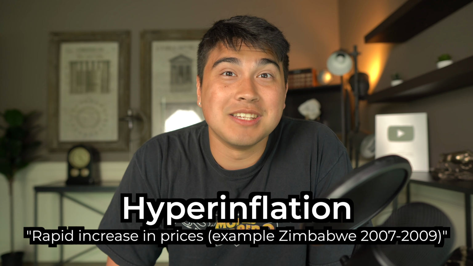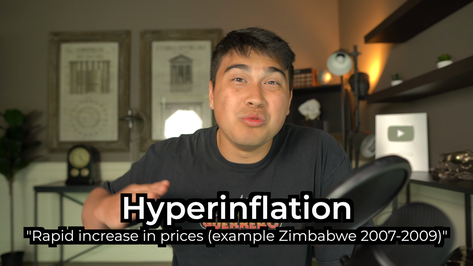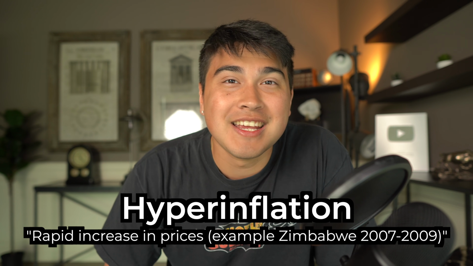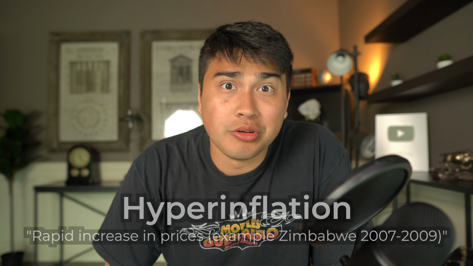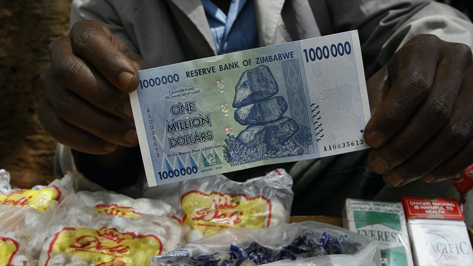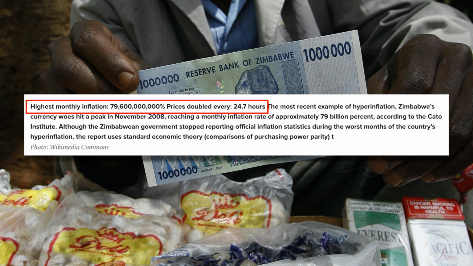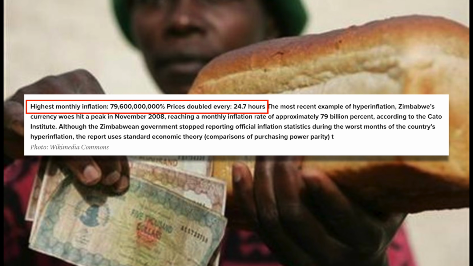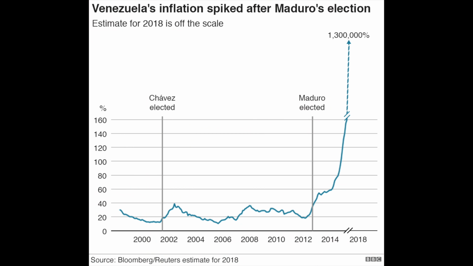Last but not least, you may come across the term hyperinflation, and this is very, very bad. Hyperinflation is the rapid escalation of prices. You don't want to find yourself in an economy that's experiencing this because, as we've seen with cases like Zimbabwe, dating back to 2007 to 2009, with the extreme amounts of money printing, they saw inflation of 79 billion%. Okay, that's how you read that number. 79 billion. Prices doubled approximately every 24 hours. We also saw this in Venezuela actually quite recently. I did a video on that. If you do want to check it out, I really enjoyed making that video.